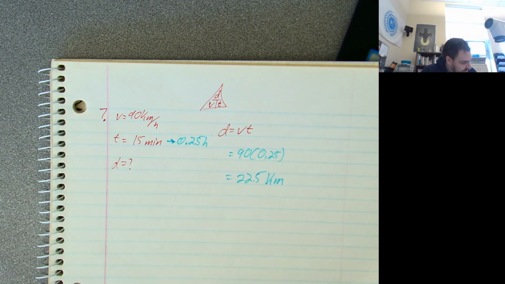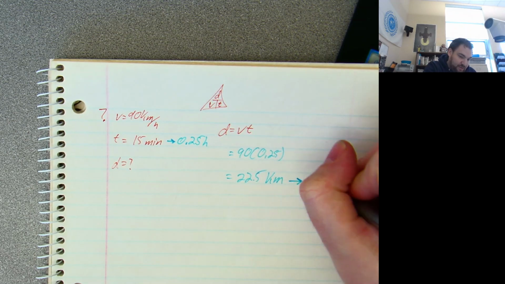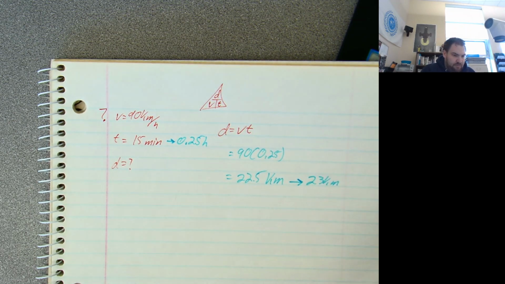Well, the answer key has 23 kilometers. As long as you got a value that rounds to one of those options down there, you're good. So if your answer is 22 and a half and they round it to 23, you're good.